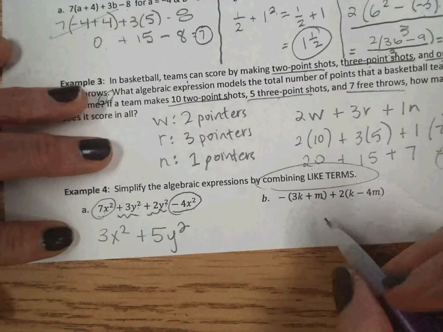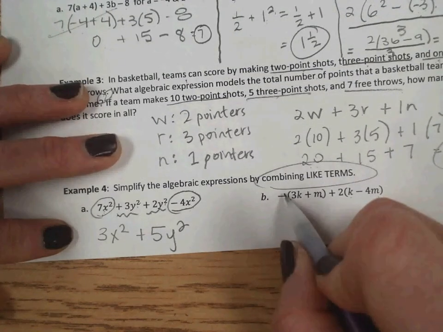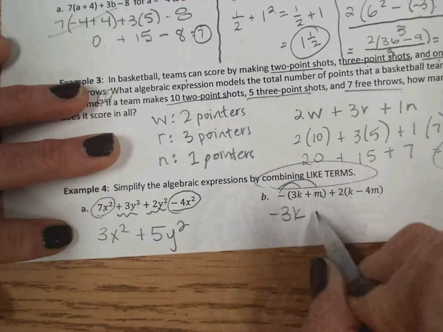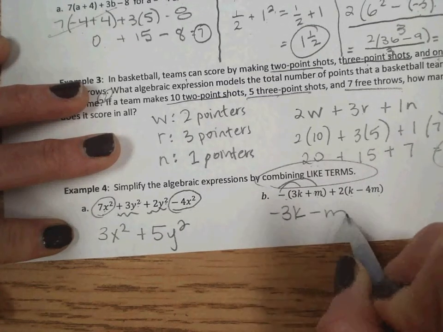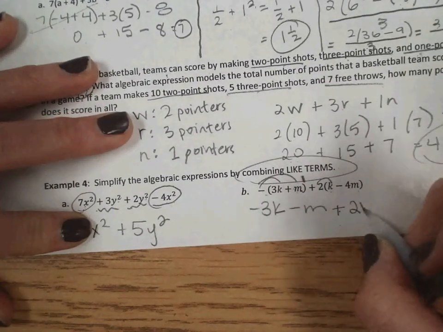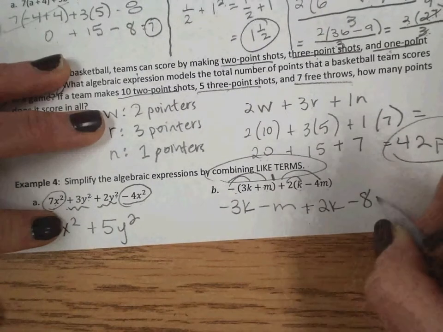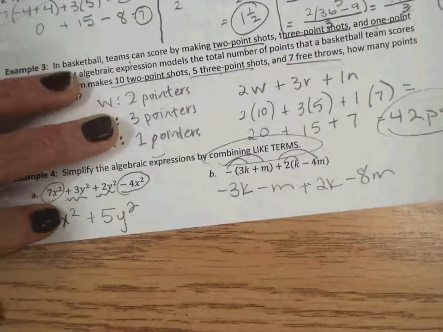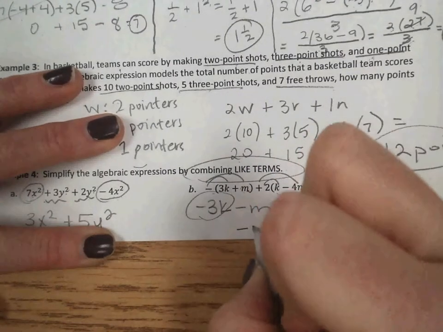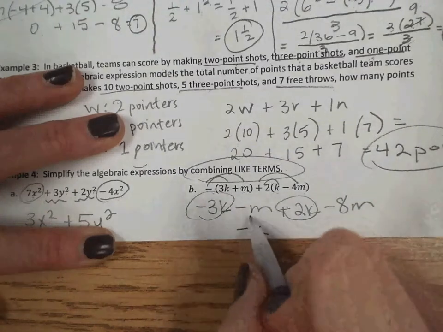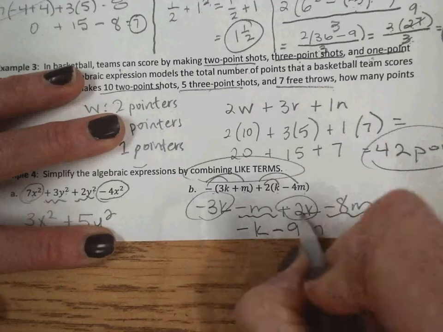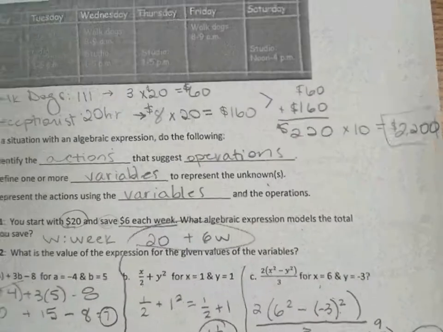Next, we can't combine like terms within the parentheses. There aren't any like terms, so we'll first have to start by distributing to get the terms out of parentheses. So we have a negative 3k minus, the negative distributes, minus m, and then distribute the 2, so it's plus 2k, and then minus 8m. And now we can actually combine like terms. So we've got the negative 3k and the 2k for negative 1k, or just negative k, and then the negative m and the negative 8m for a minus 9m.